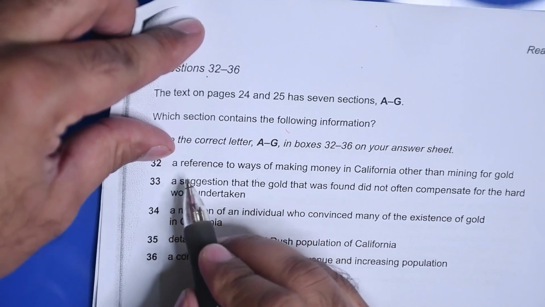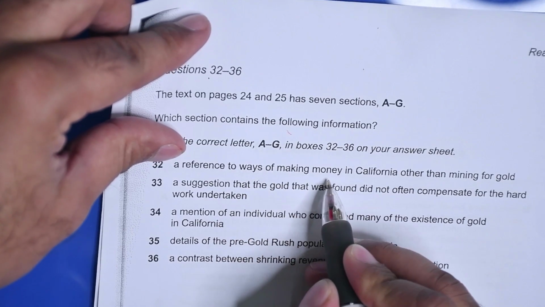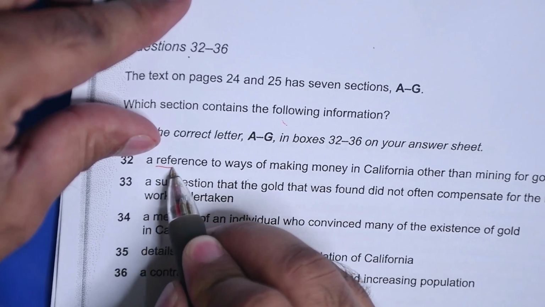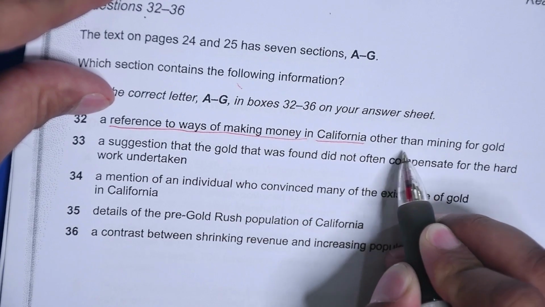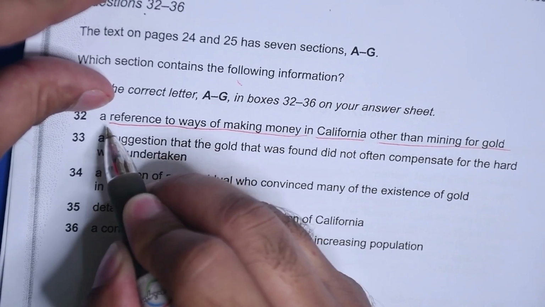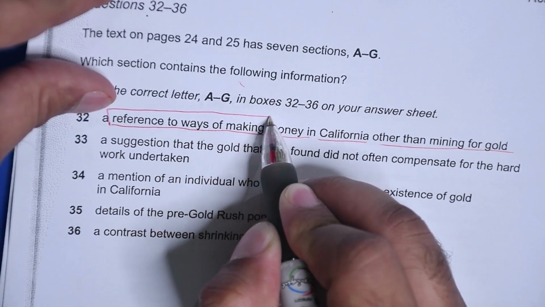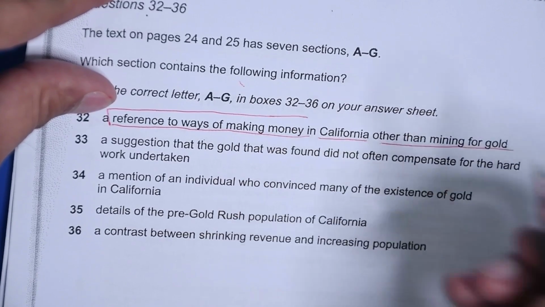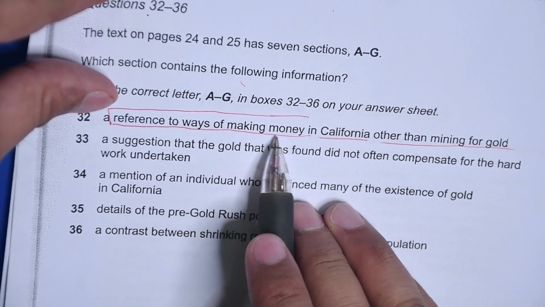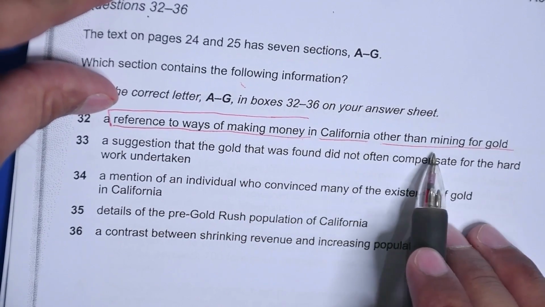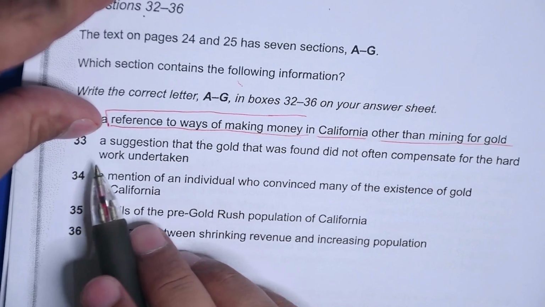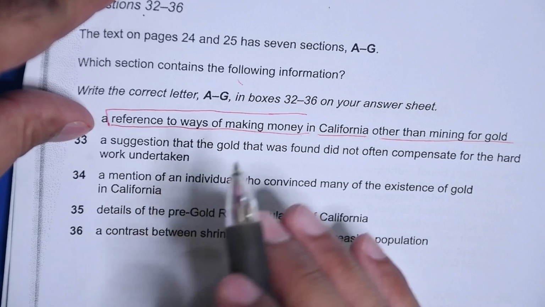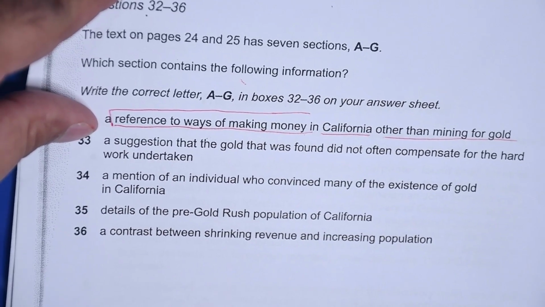32. A reference to ways of making money in California other than mining for gold. So you will find words like business or any other thing like that. Alright, now we'll find that. First read all the questions, and the one you have any doubt about, you should do that first.